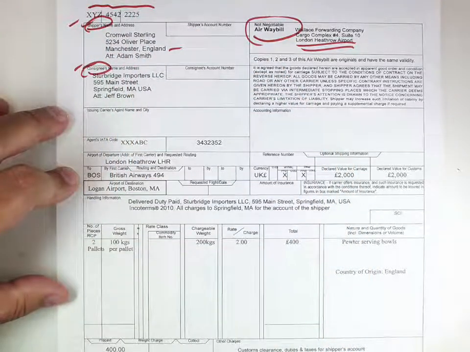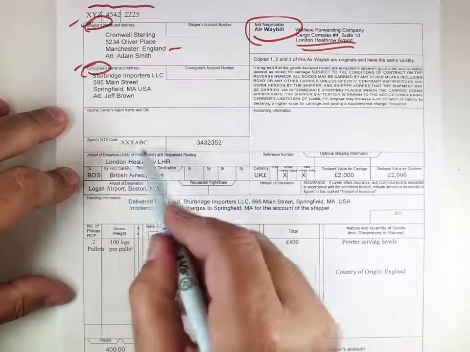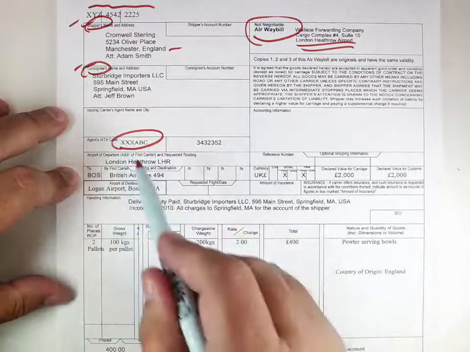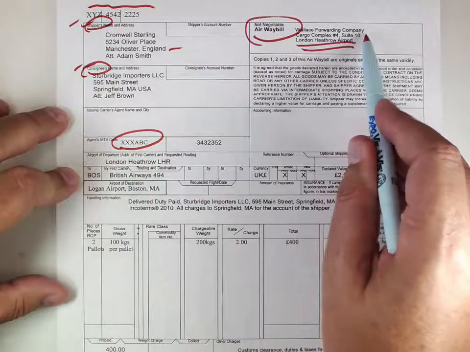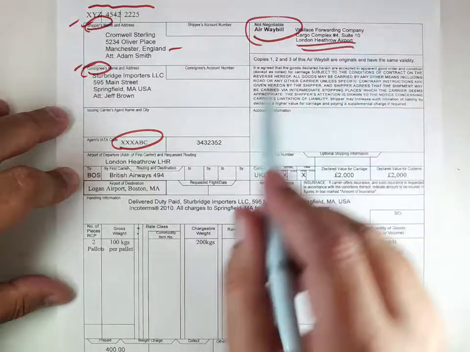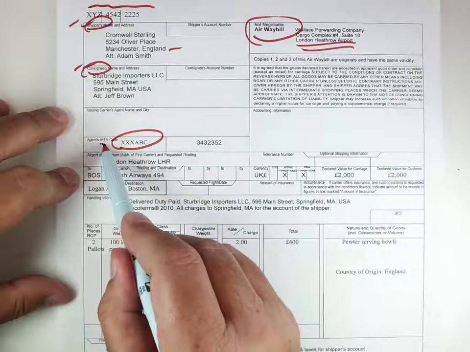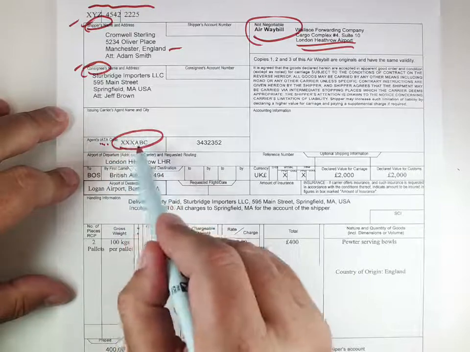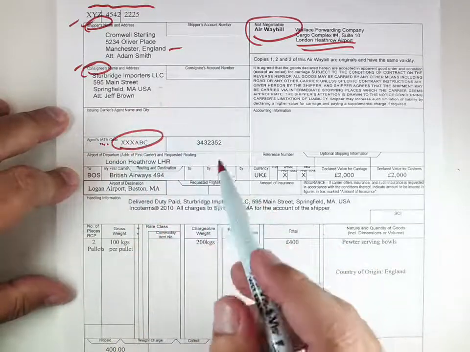Every bill of lading, ocean bill of lading, truck bill, rail bill is going to have a number associated, yet another cross-referenceable number to help us identify what's what in the supply chain. Let's continue along. An agent's IATA code, we don't need to worry about that too much. Every air freight forwarder has to have a license to operate through the International Air Transport Association. That's their code, their license number.